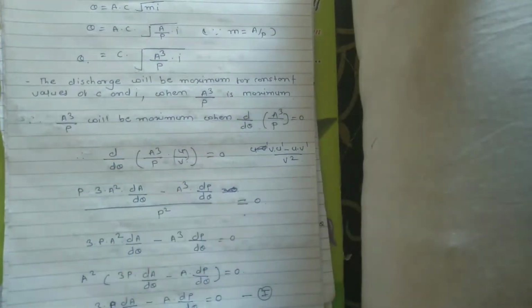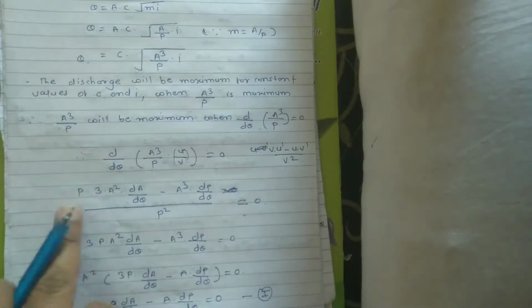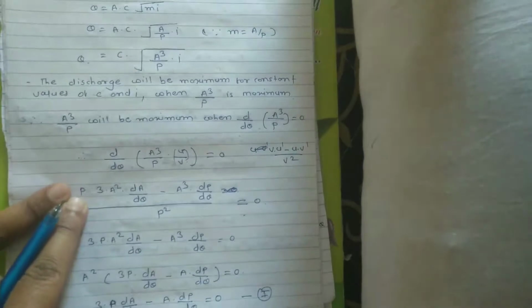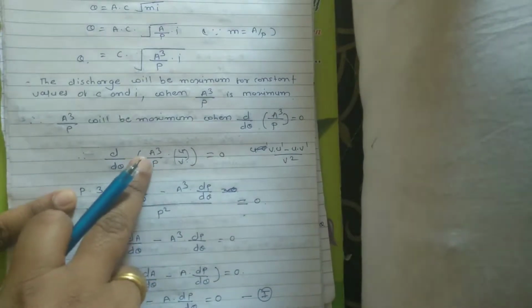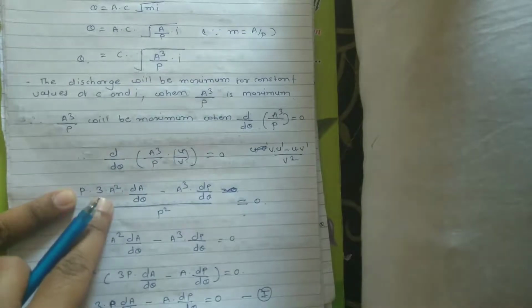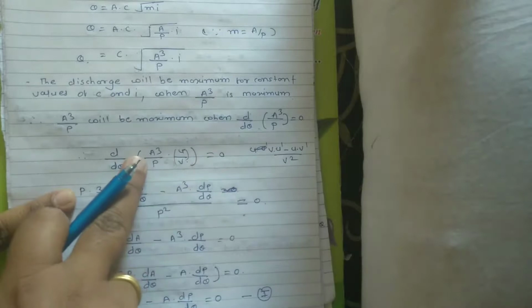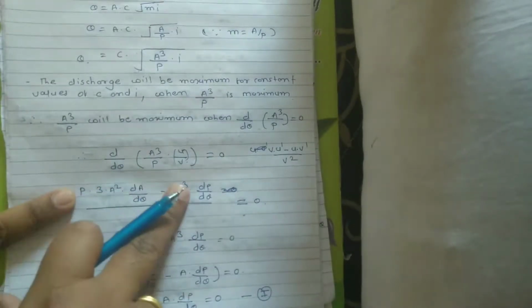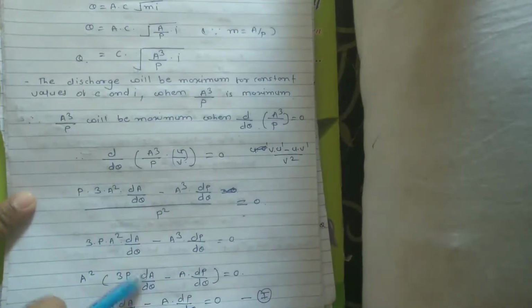Using this formula, the derivative is P into the derivative of A cube, that is 3 A square into dA by d theta, minus A cube into the derivative of P, that is dP by d theta, divided by V square, that is P square, right?